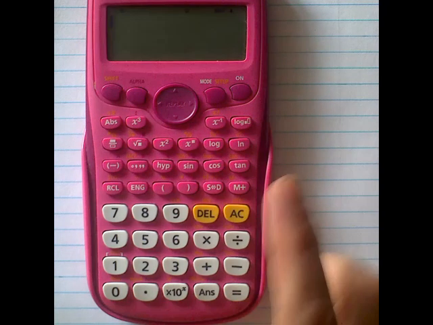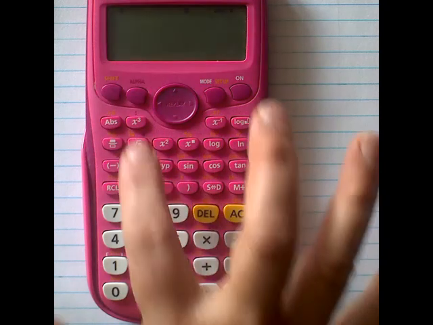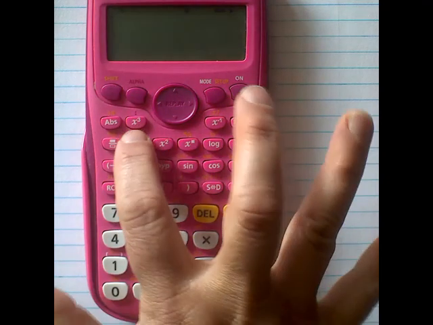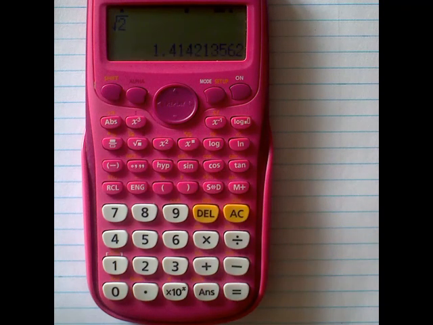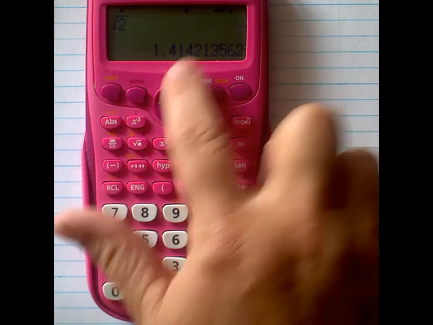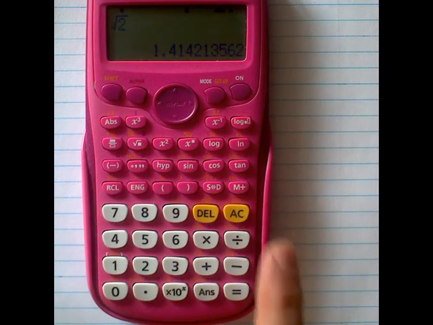Square roots. If I do square root, now remember you got to do the square root button first. If I do the square root of 2, it's going to give me the square root of 2, but if I want the decimal, I'm going to get that. Again, it keeps on going forever. It just doesn't show that.